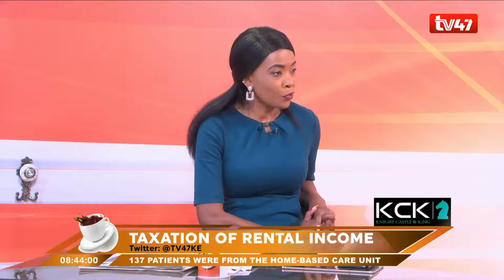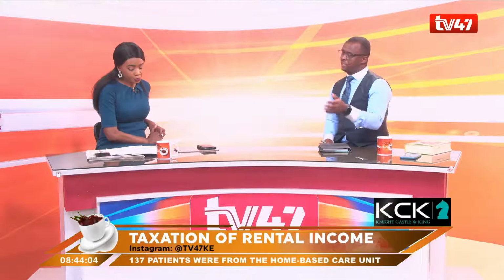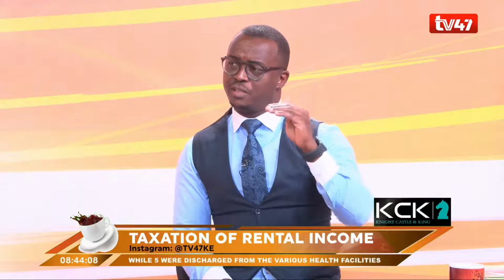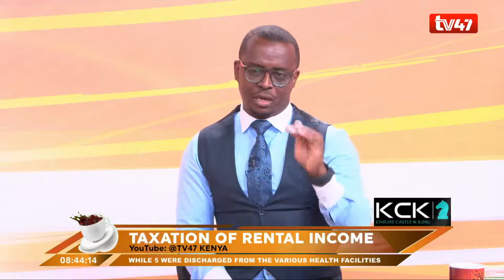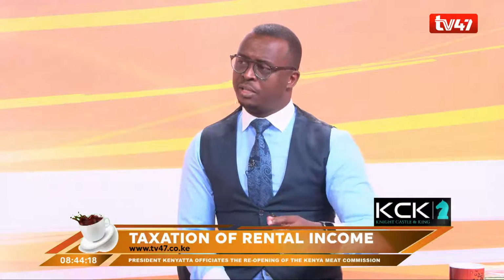Okay. So the penalties and interest are properly defined under the Tax Procedures Act, and for rental income, you'll find the same definition of taxes within the Income Tax Act. Maybe without going back to how they're classified, let me just mention how these are calculated.